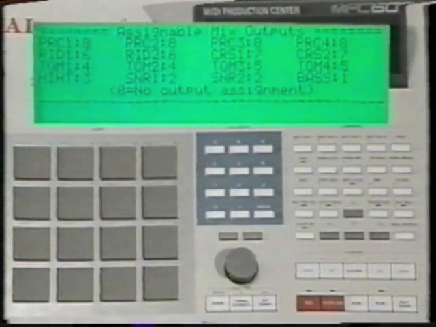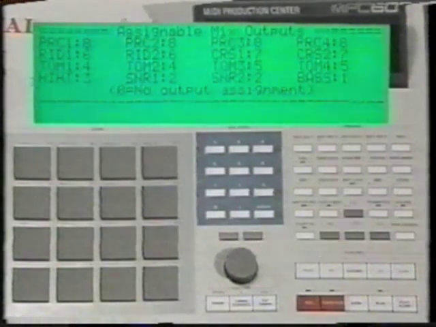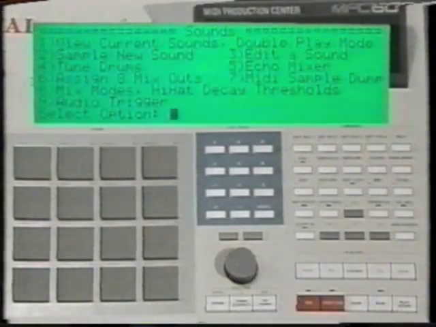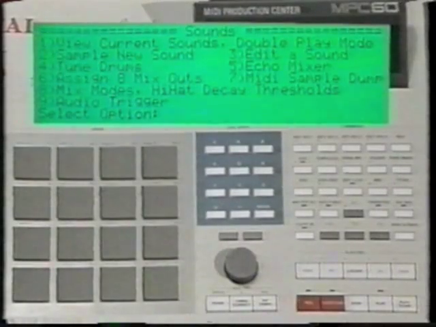This screen is used to assign which drums play from each of the 8 Assignable Mix Output jacks on the rear panel. Each of the 8 outputs may be assigned to output any combination of the 32 drums. So these are mix outputs, not individual voice outputs. The next 3 options in the Sounds menu are MIDI Sample Dump, Mixer Modes, Hi-Hat Decay Thresholds, and Audio Trigger. As these are lesser used features, please read your manual to learn how to use them.